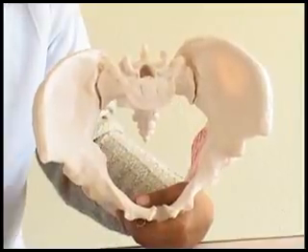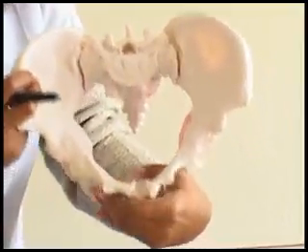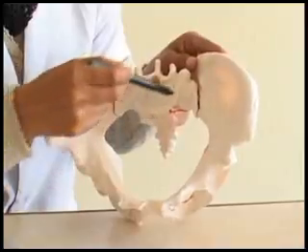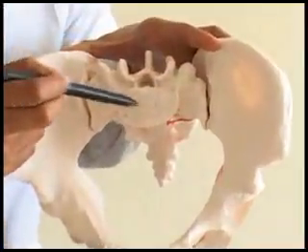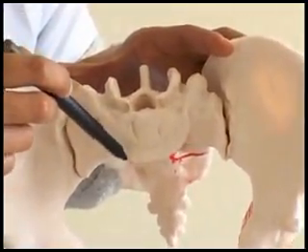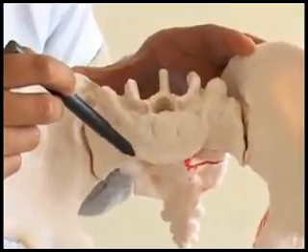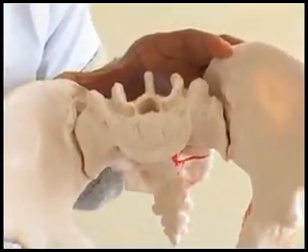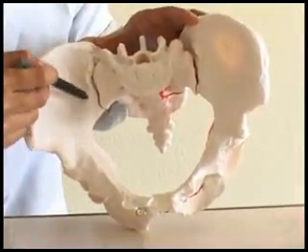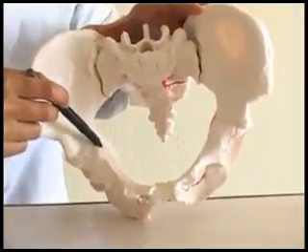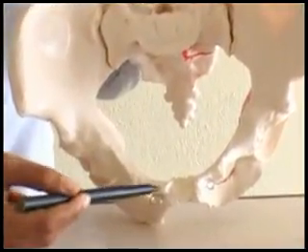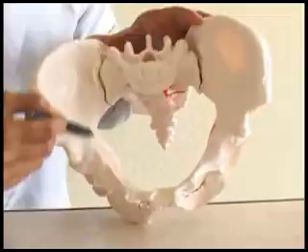Now the boundaries of the true pelvis. The pelvic inlet: the boundaries are the sacral promontory posteriorly. This is the anterior border of the sacral one vertebra, known as the sacral promontory. Then the upper margin of the pubic symphysis anteriorly, and the linea terminalis, including the arcuate line, the iliopubic eminence, pectineal line, and pubic crest. These are the boundaries of the pelvic inlet.